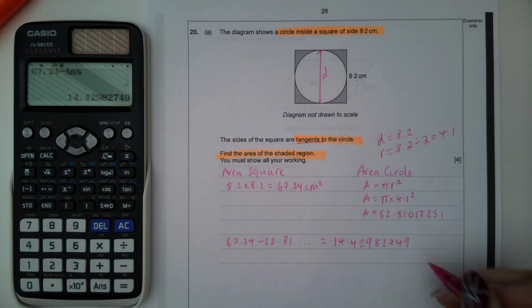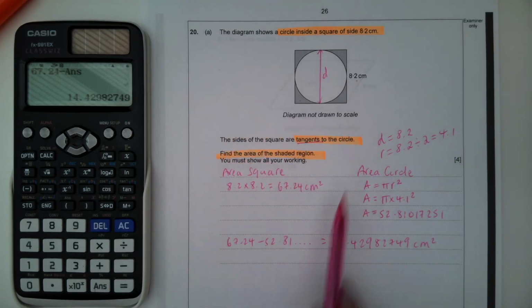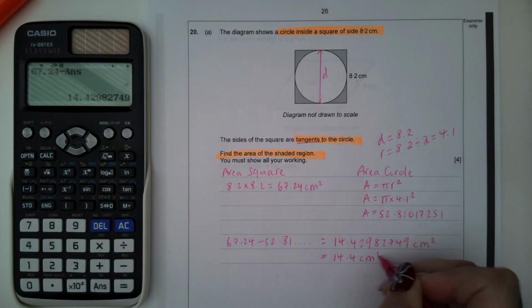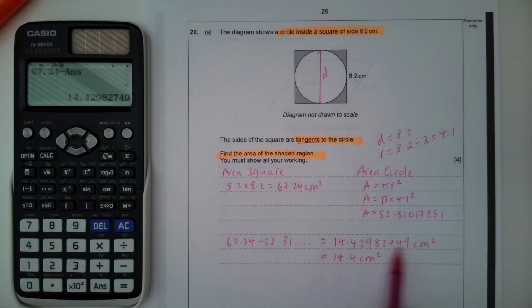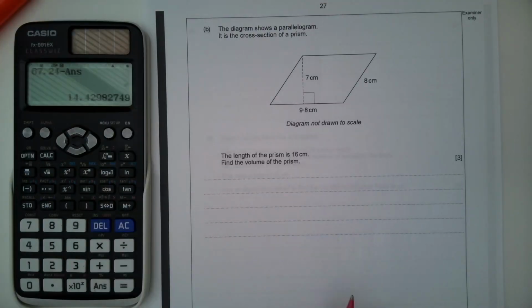I've written out the whole thing, centimetres squared. It hasn't told me to round it in any way, but because it's given me things to one decimal place, I'm just going to neaten things up. So it'd be 14.4 centimetres squared, but this will get you full marks.